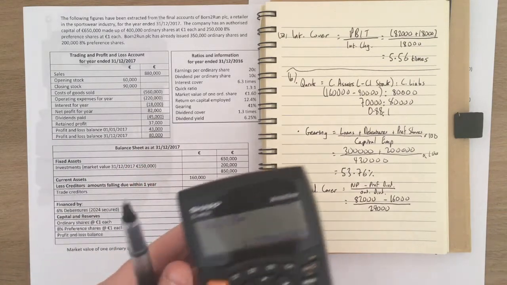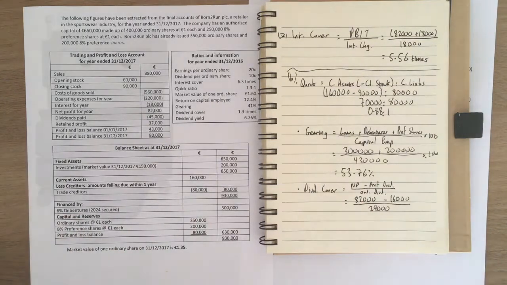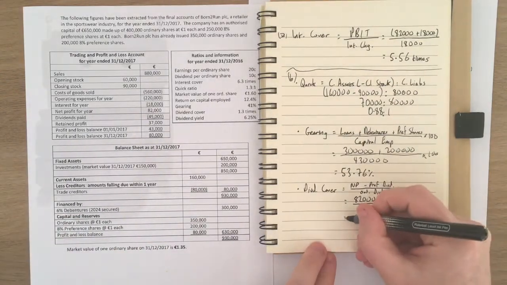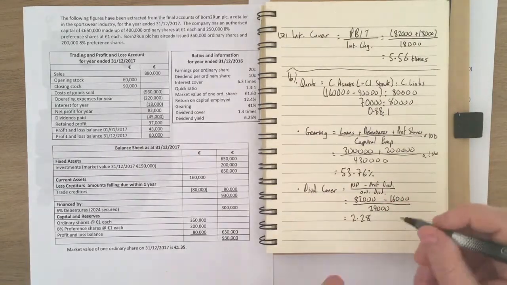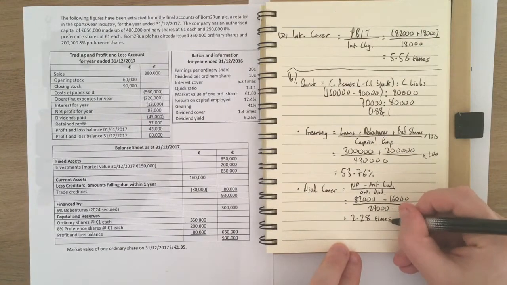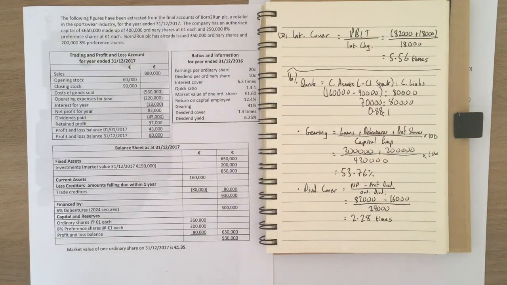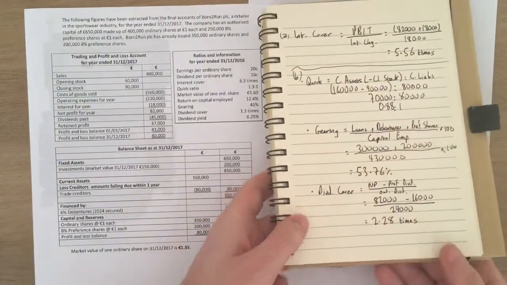And that is 2.275, so 2.28. The cover ones are given in times. Just like interest cover was given in times, dividend cover is given in times, so 2.28.